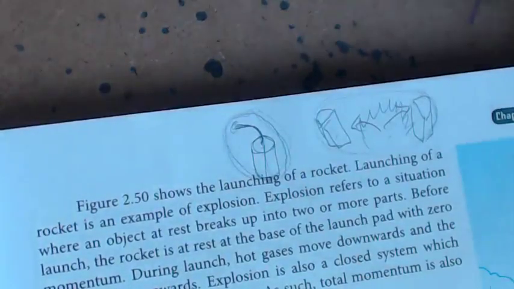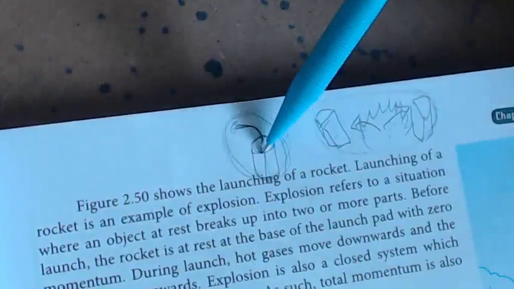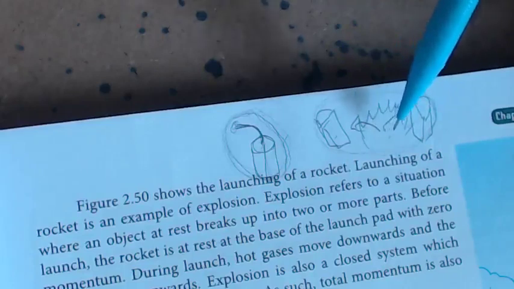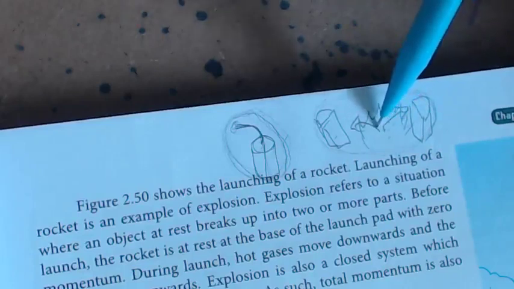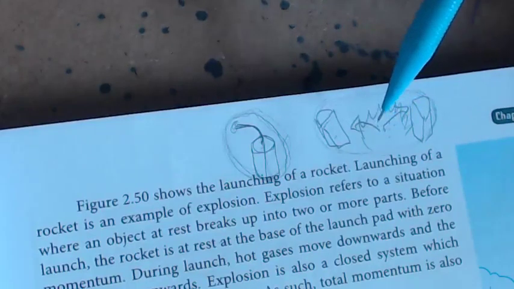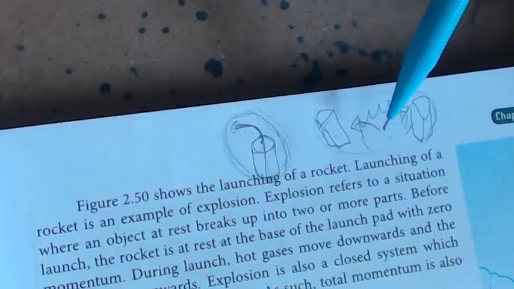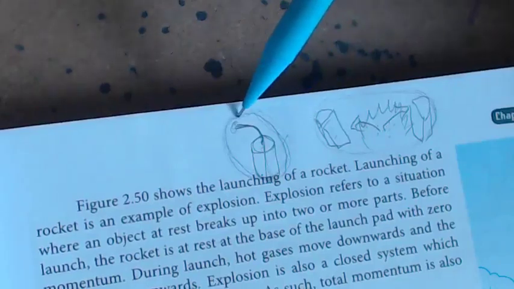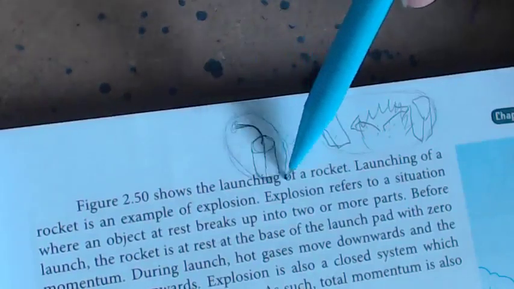If they have the same momentum before and after the explosion, this proves to us that the explosion too obeys the principle of conservation of momentum. You got the idea? So next we're going to do some arrangement of mathematics.